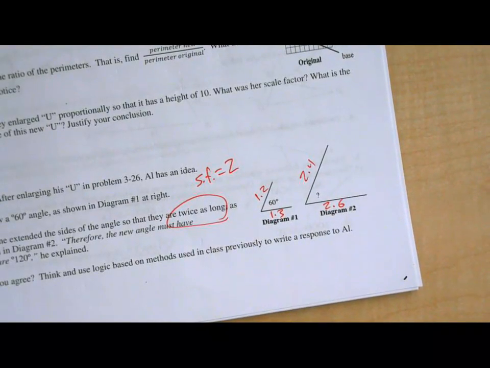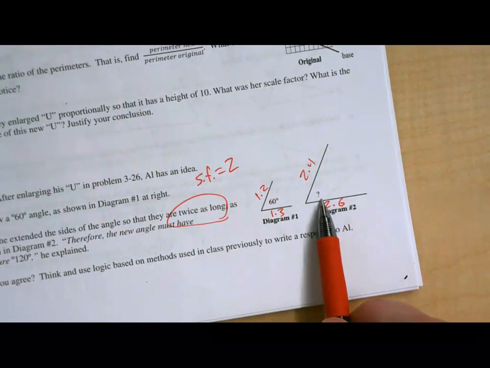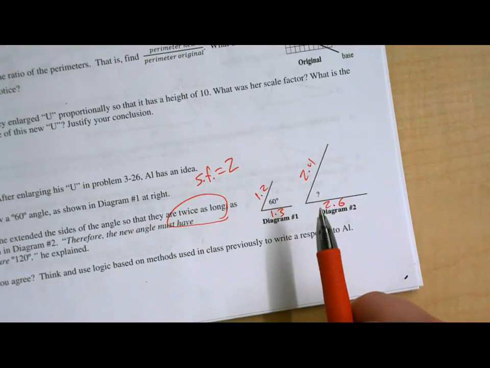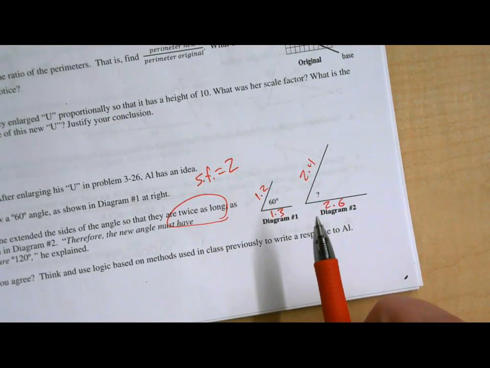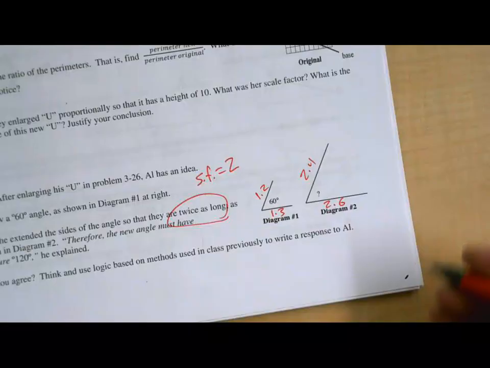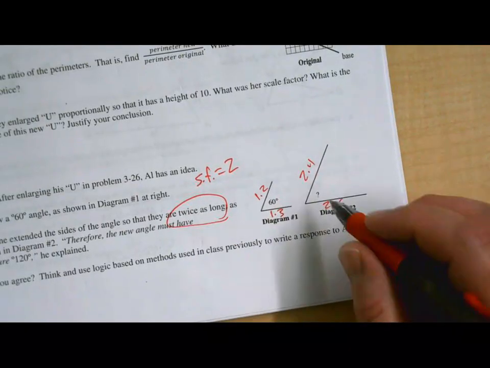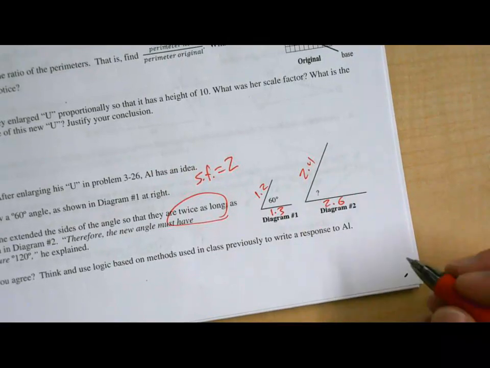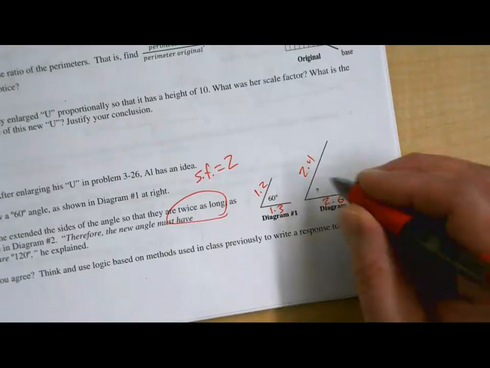This original angle was 60 degrees. What's the new angle? 120? No, 60. Why would it be the same? Everything else got multiplied by 2. It's still the same shape. Thank you. All right, I'm hearing some good explanations. First of all, if it was 120, that wouldn't make sense because this angle clearly isn't bigger than 90, right? And if I trace this, you'll find that they are actually the same.